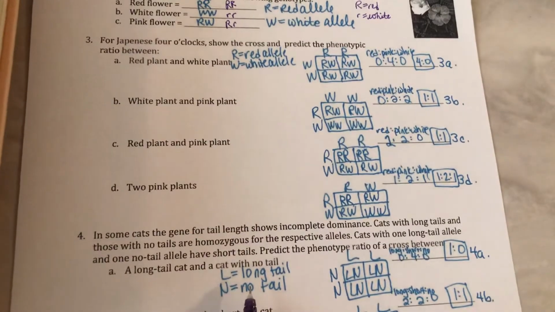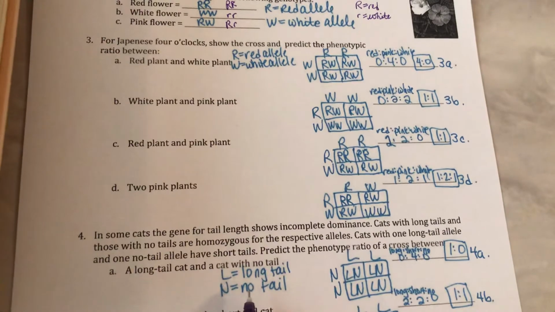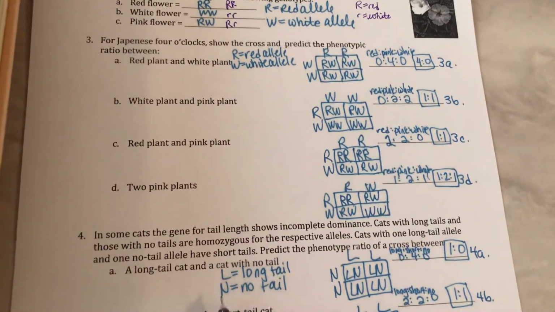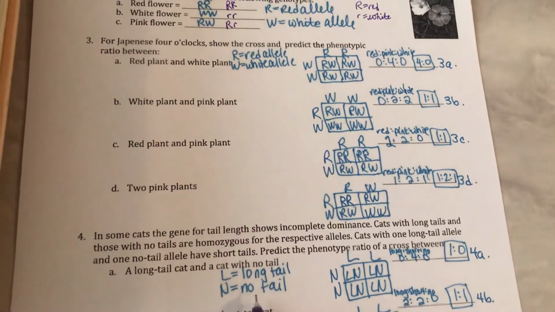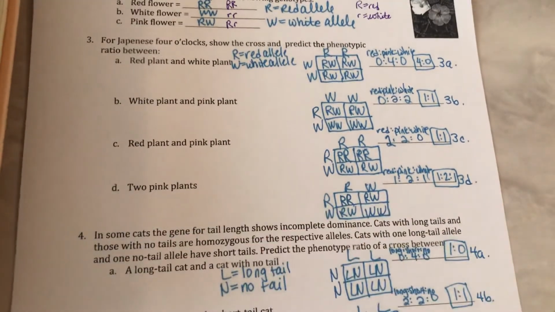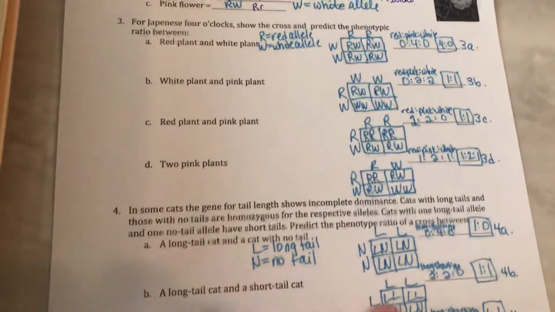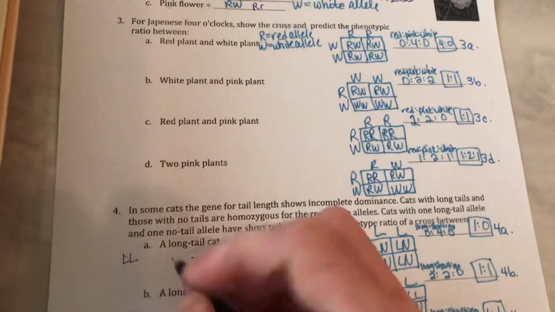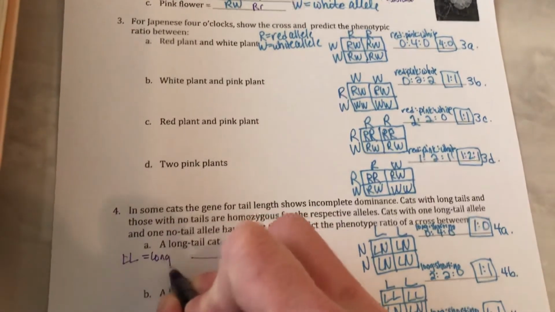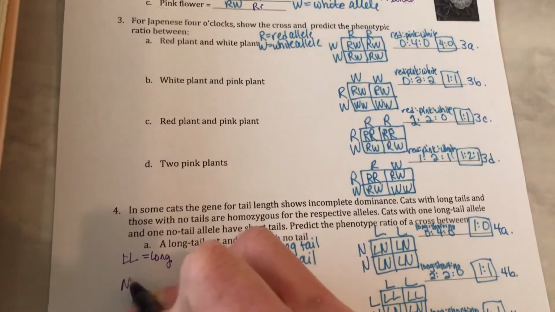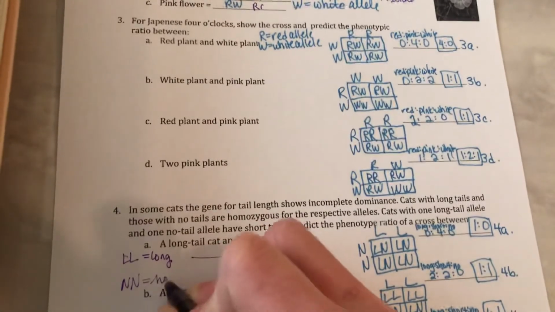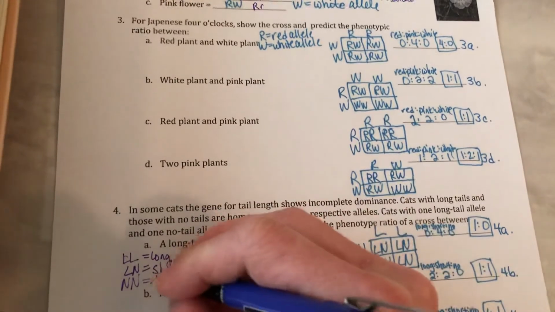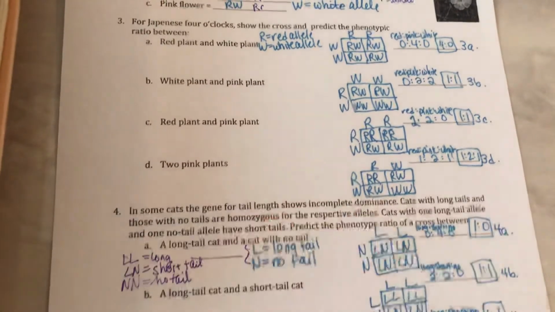After we watch the Amoeba Sisters video on Edpuzzle, we have this here as well. If we put big L for long tail and a little l for no tail, we would just need to know that, going back here, big L would be for a long-tailed cat. Big N is for a cat with no tail, but one of each allele would be a cat with a short tail.